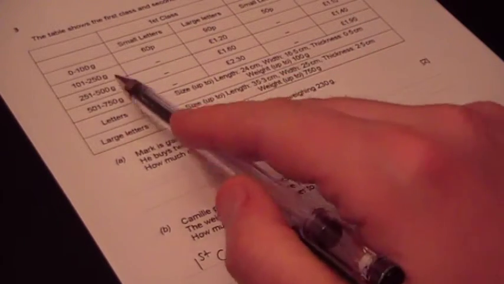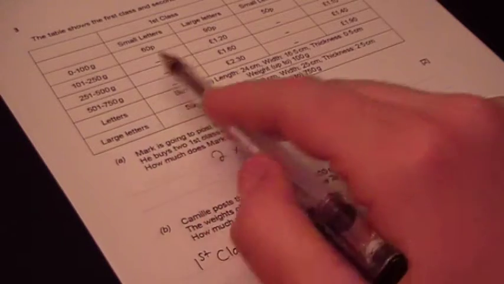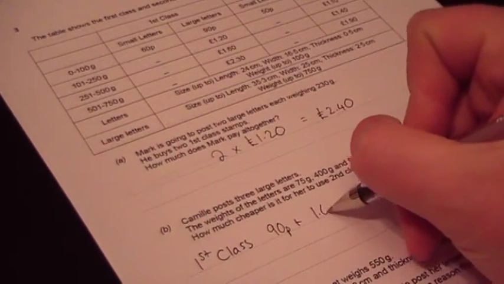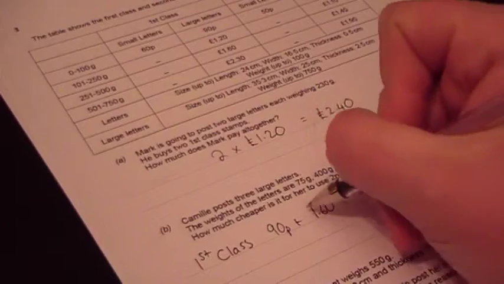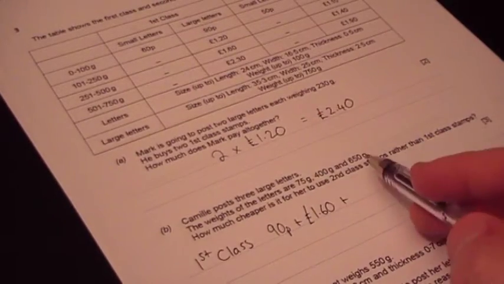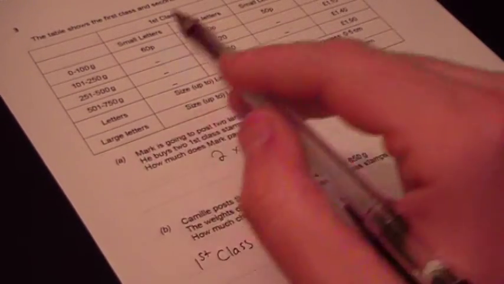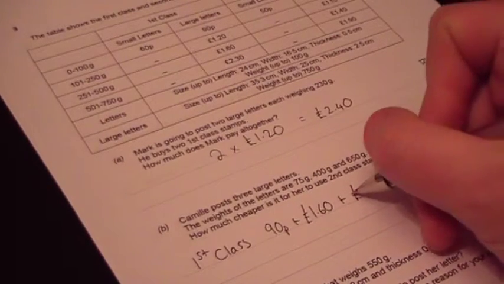The 400 gram one would be in the 251 to 500 category, £1.60. And the last one, the 650 grams, would be this one, £2.30.